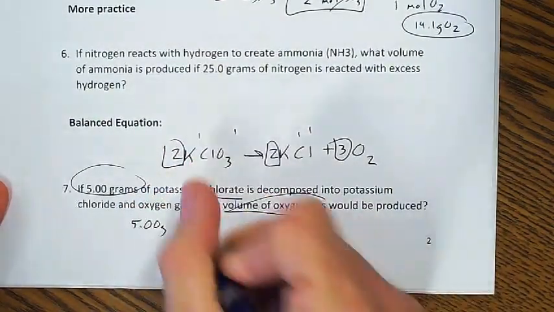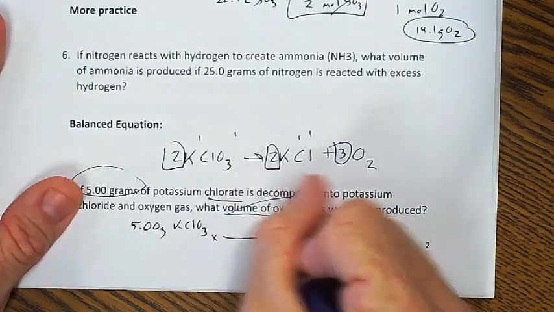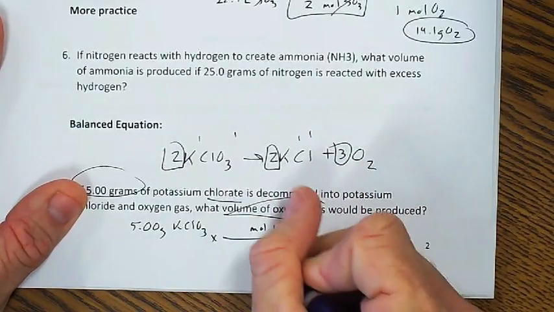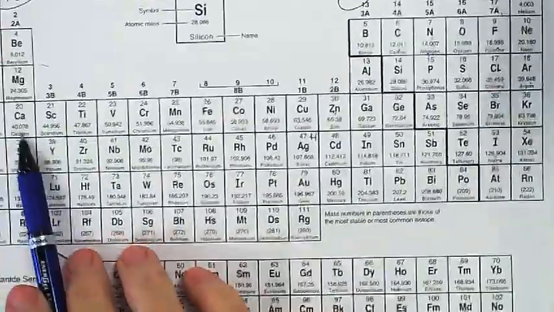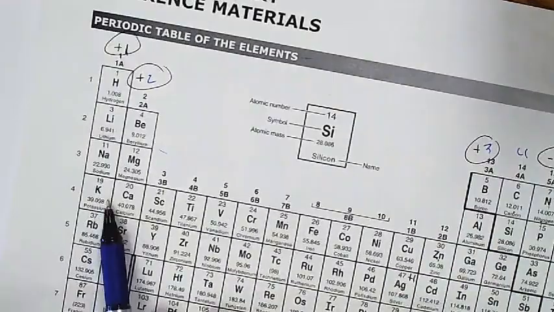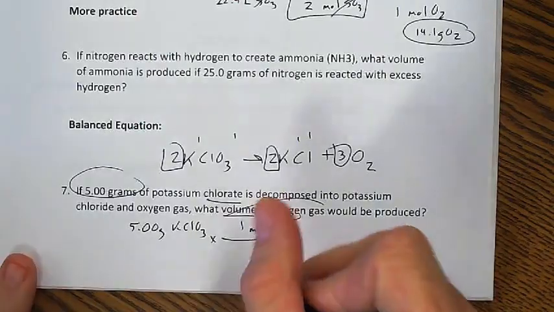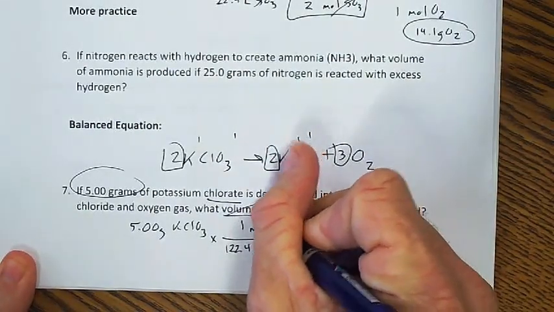So you got 5 grams of KClO3. Again, are we starting with moles? Just like we've done every single time. If the answer is no, you're not starting with moles, the first thing you do is convert to moles. So KClO3. Again, what units go here? Whatever you started with, KClO3. 1 mole is how many grams? Where do you find that? From the periodic table. Look up what potassium weighs and what chlorine weighs, and 3 oxygens, and add them all together. It weighs 122.4 grams.